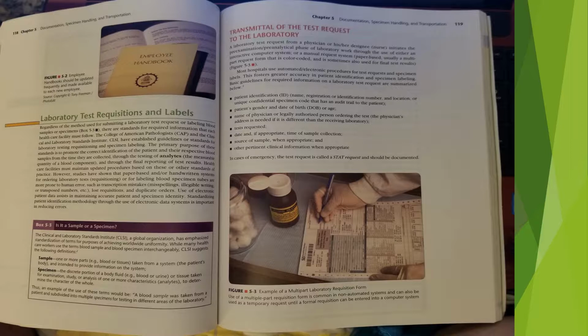Laboratory tests, requisitions, and labels. Regardless of the method used for submitting laboratory tests, requests, or labeling blood samples or specimens, there are standards for required information that each healthcare facility must follow.